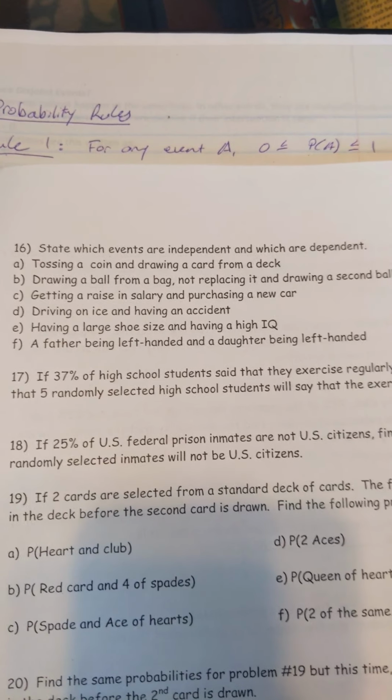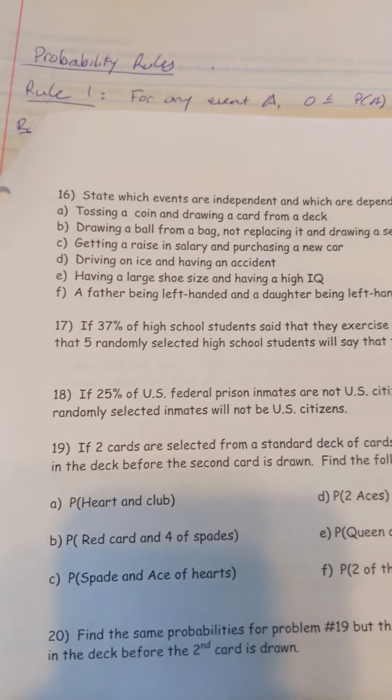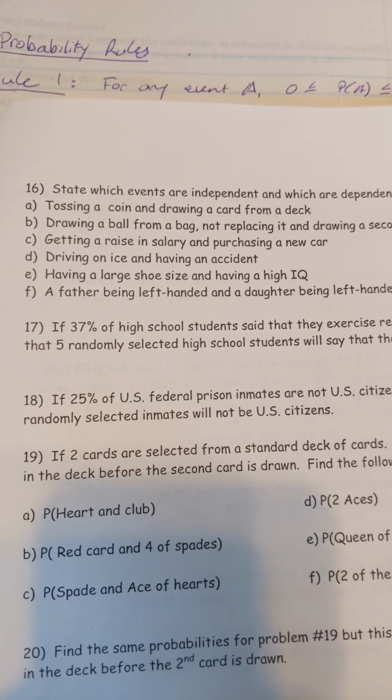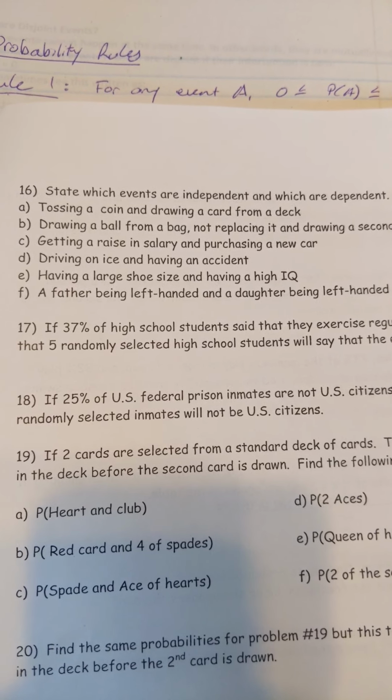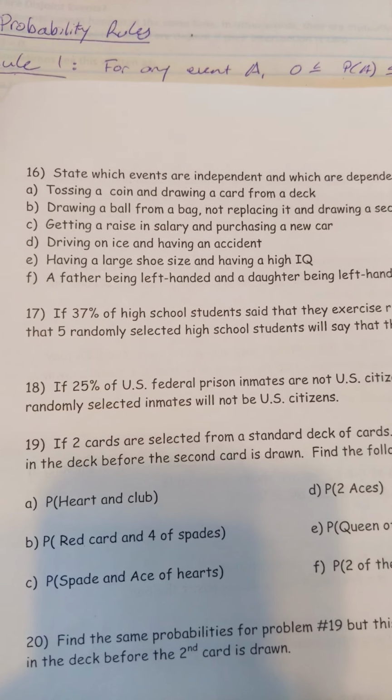16, independent events and dependent events. The biggest thing to think of is, does the second one depend on the first one? For example A, tossing a coin and drawing a card from a deck. Those have no relationship to each other. Okay, they're completely independent. Therefore, that is an independent event.